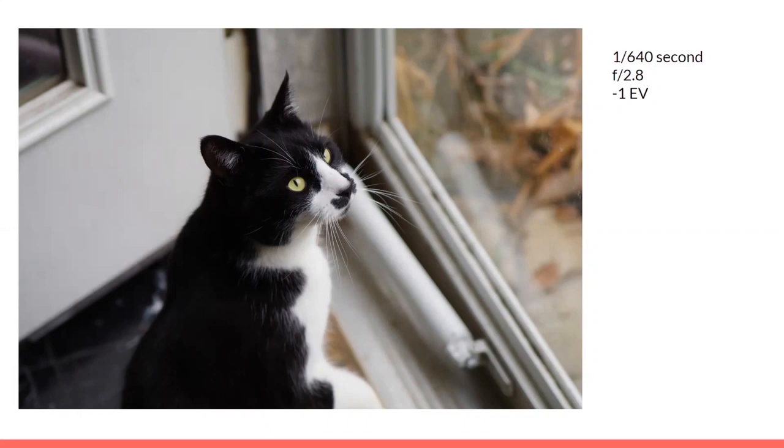And I used a -1 exposure value on this photo because it was really bright where the light from the door was coming in, and not putting the exposure value down left me with an image where the white on the door and the cat were too bright and looked overexposed. So that's an example of how all those things play together.